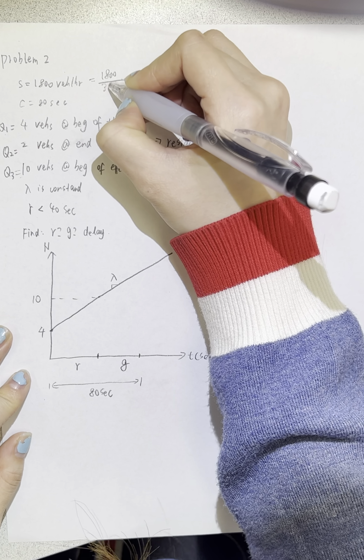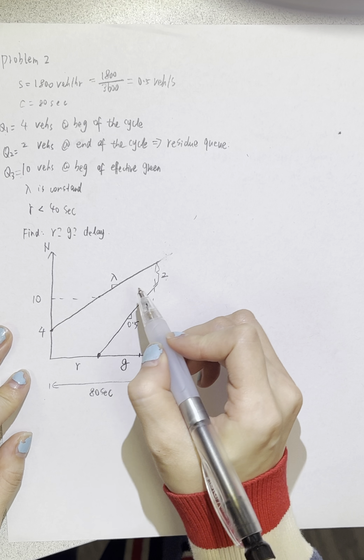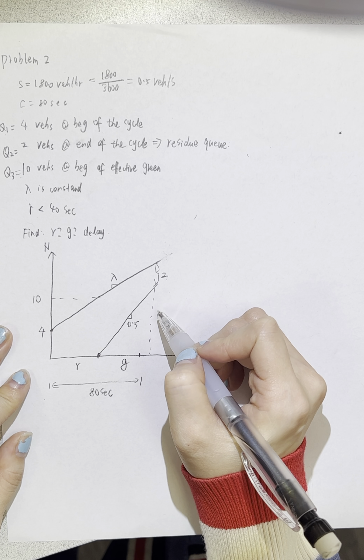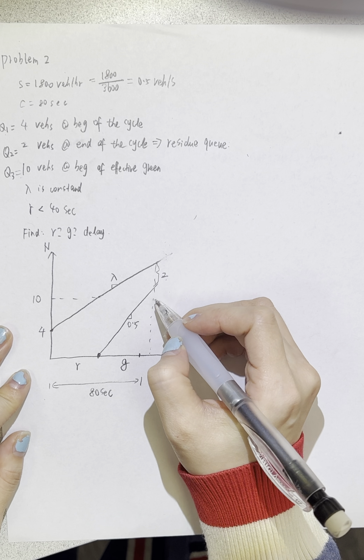To solve this problem, we don't know R, G, or lambda, but we do know the departure rate is 0.5, and we know 3 different quantities. We will use those quantities to establish equations.